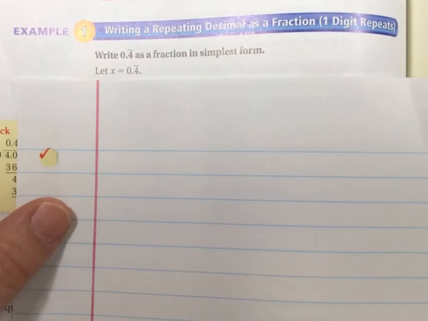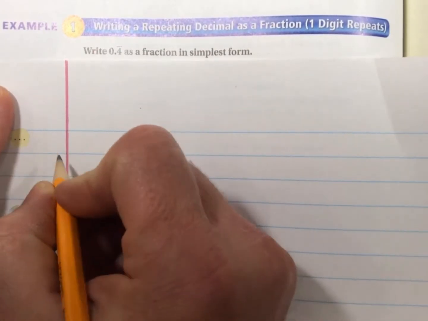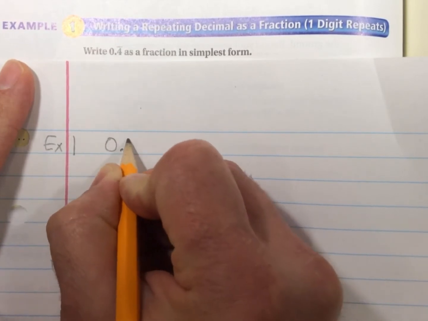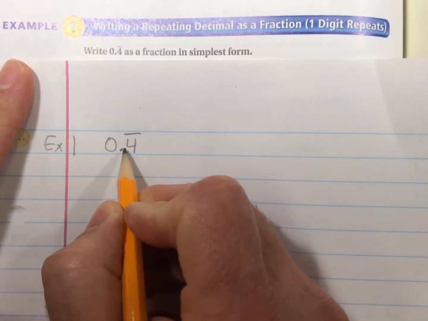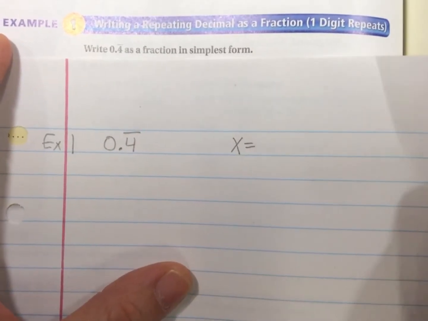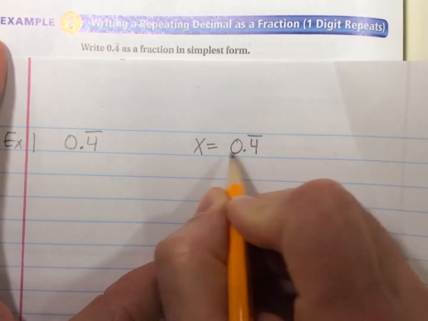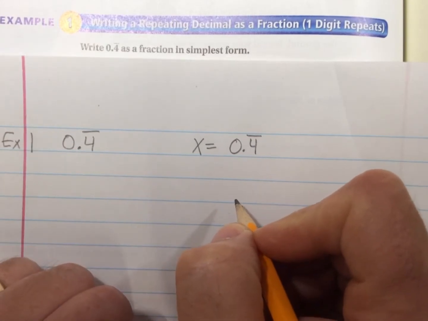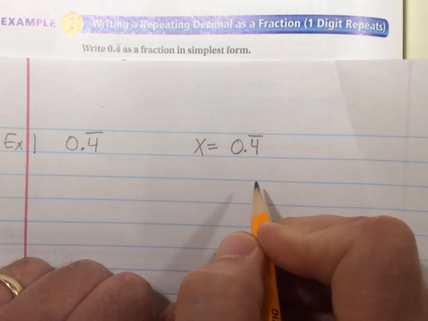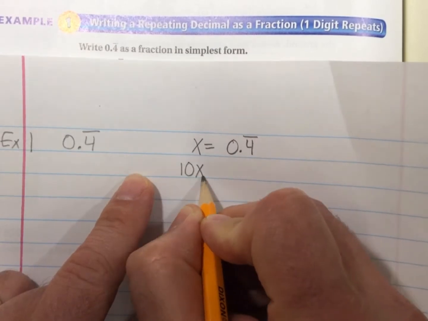Yay! So write 0.4 repeating as a fraction in simplest form, of course, in simplest form. So example 1, there is 0.4 repeating. So we're going to write an equation, and our equation will be x equals 0.4 repeating. Now we can multiply both sides of this equation by 10, because as long as we do the same thing to both sides of the equation, it'll stay equivalent. If I multiply both sides by 10, this becomes 10x, because 10 times x is 10x.